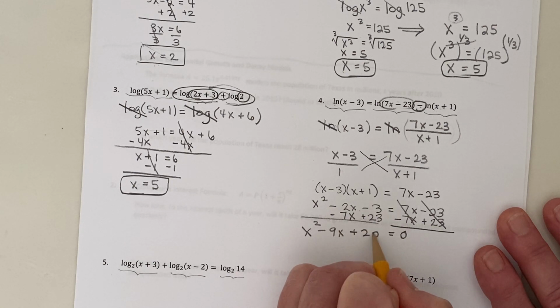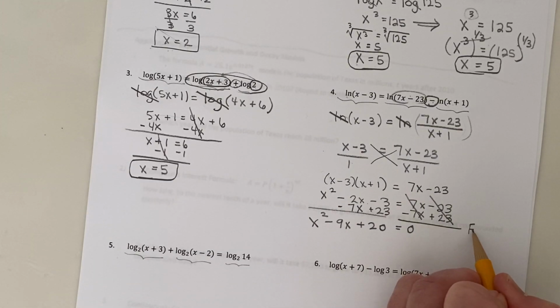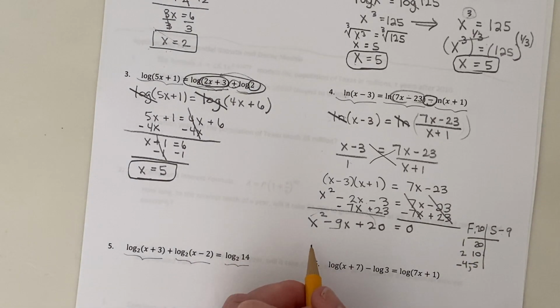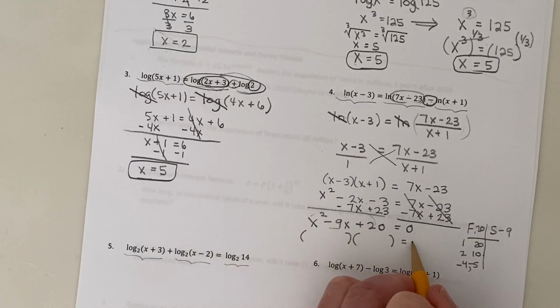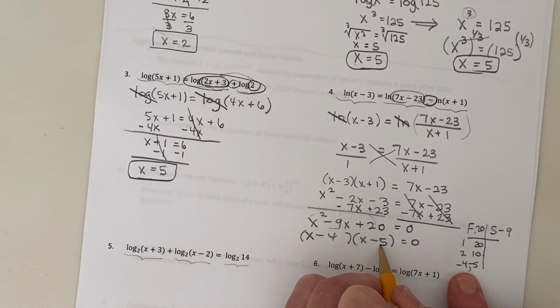The plus 20. For this quadratic equation, you can use quadratic formula. You can try and factor it. I think I'm going to try and factor it. I think there are factors of positive 20 that sum to negative 9. So remember, a times c and then b. So factors of 20 that sum to negative 9. You could list all the factors in order if you want, but you're eventually going to stumble on 4 and 5, where both of them need to be negative. So I'm going to have x minus 4 and x minus 5.